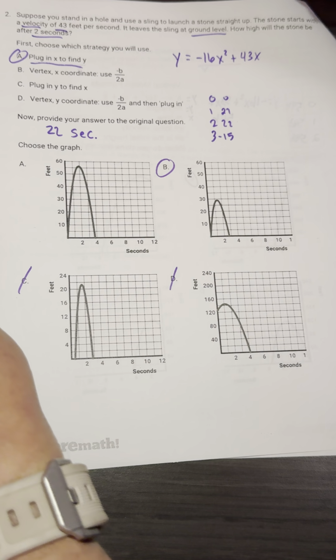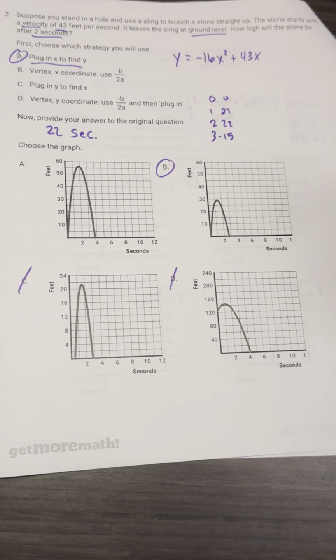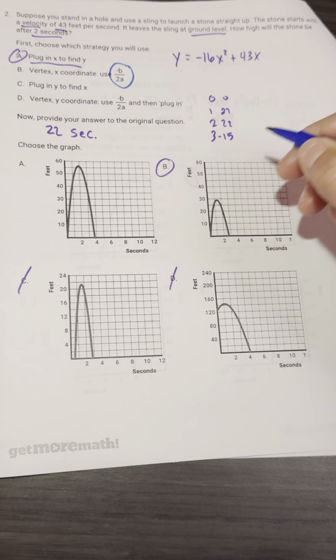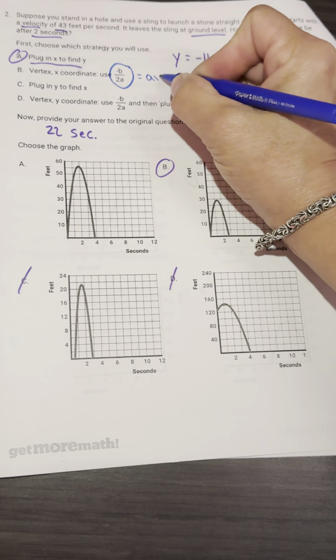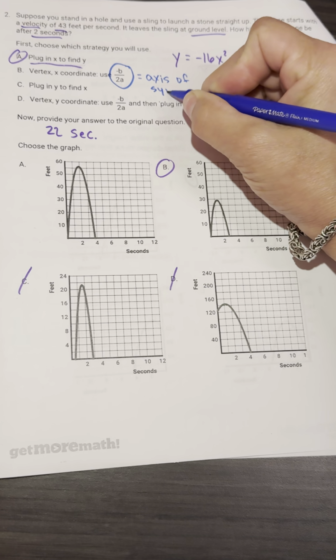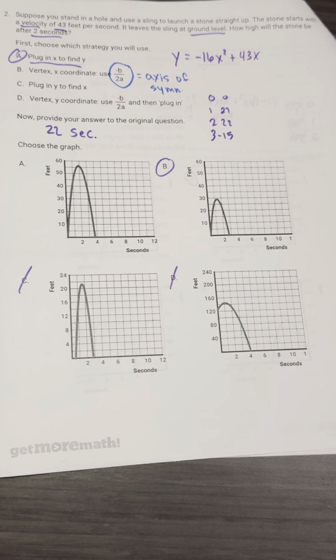Okay, so before we move on, let's talk about the answer B and D real quick. So this formula right here, if you look on your formula chart, is your axis of symmetry. And make sure I spell it right. Yeah, there's 2 M's.